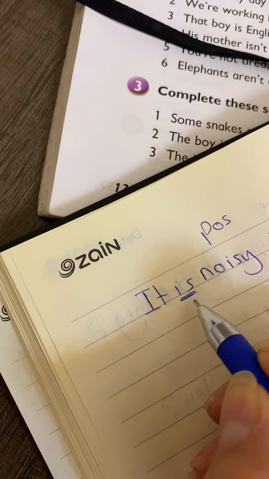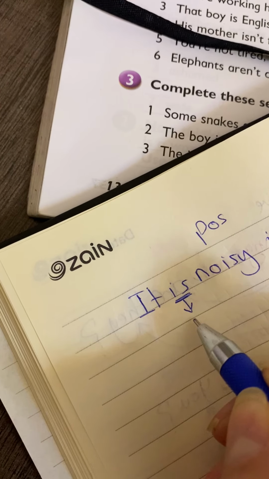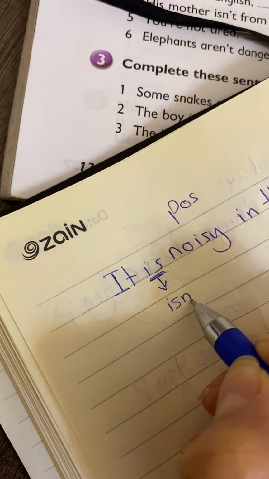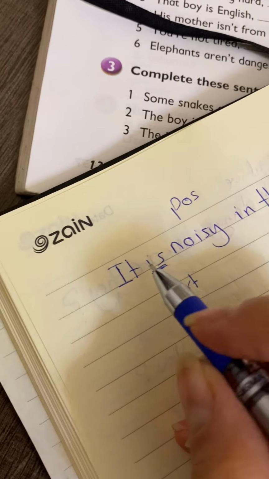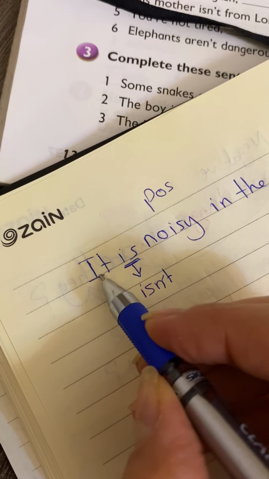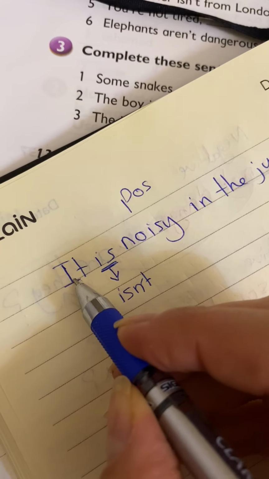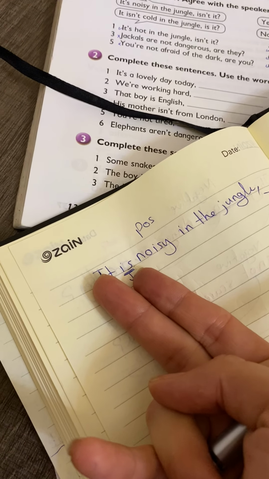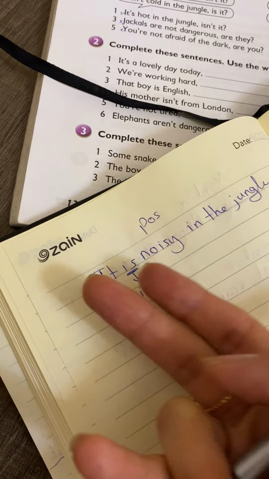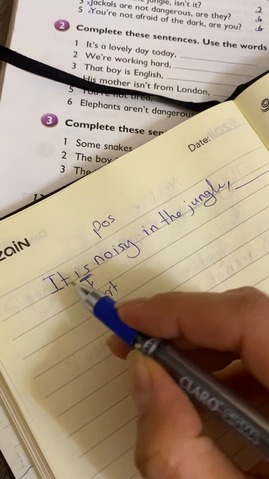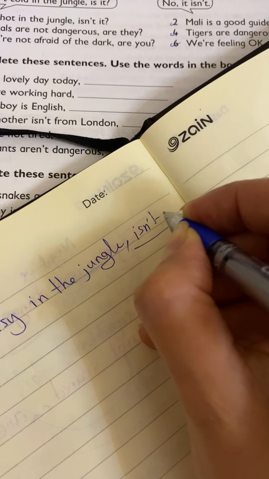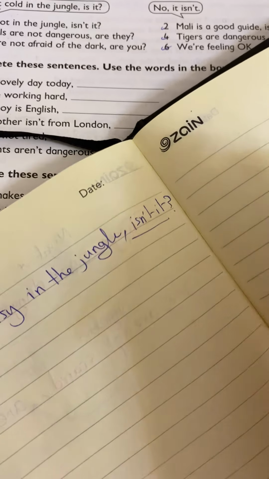First of all, we change the verb to negative. What is the negative of is? Isn't. Okay, now the sentence became: it isn't. Change the places of the subject and the negative verb. It becomes isn't it. Then we have a question mark.